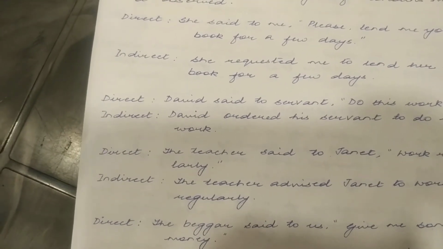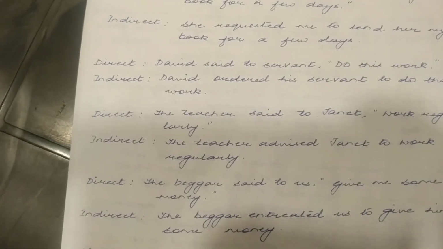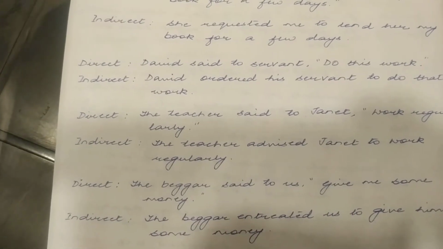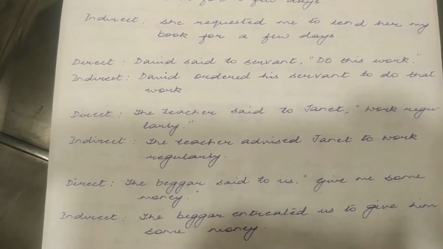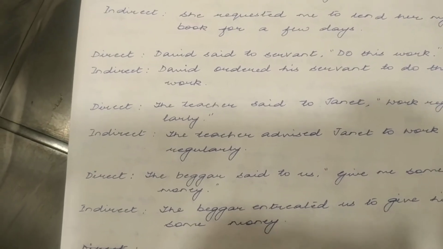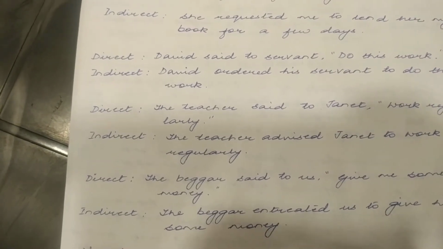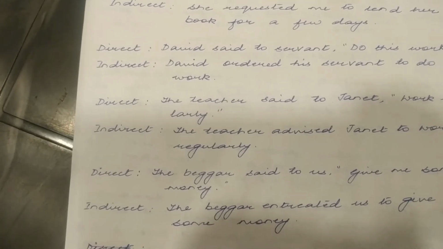Next example, in direct speech. David said to servant, comma, inverted commas begin, do this work, full stop, and inverted commas close. In indirect speech, we say, David ordered his servant to do that work.